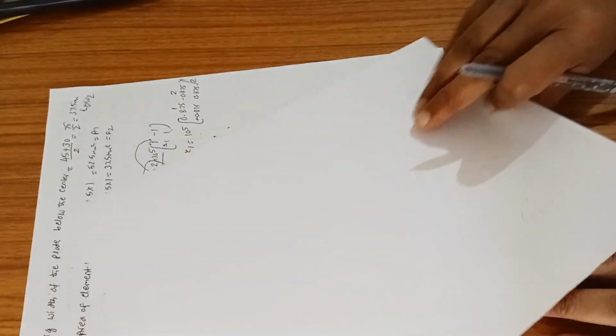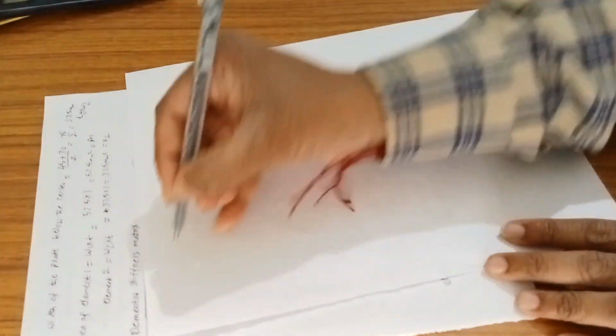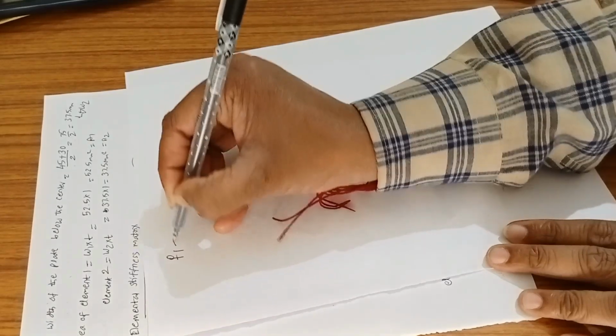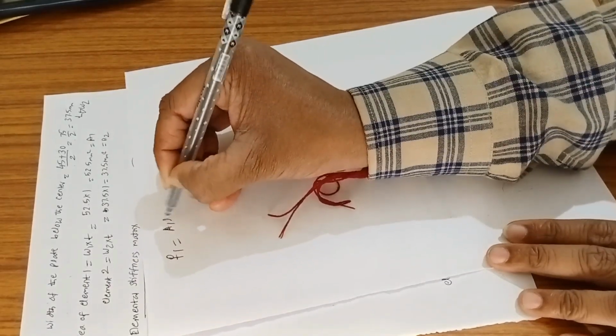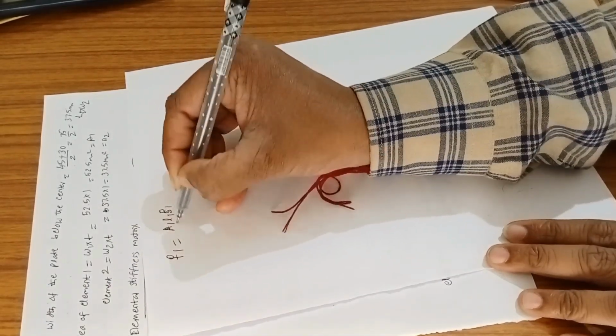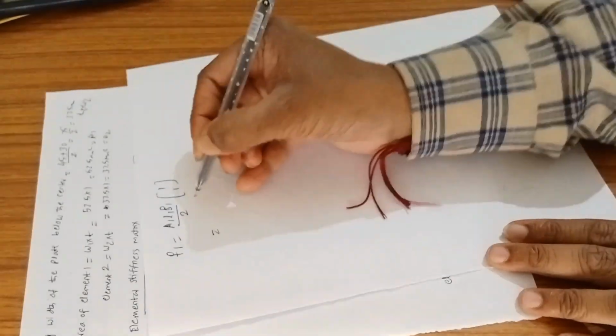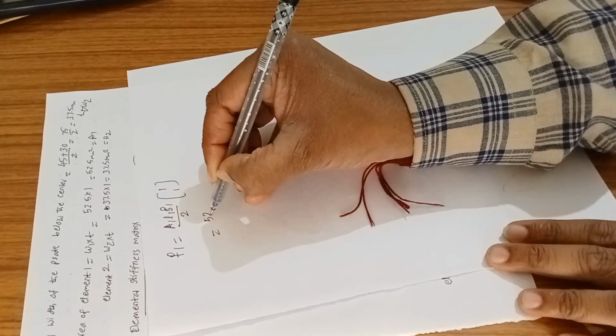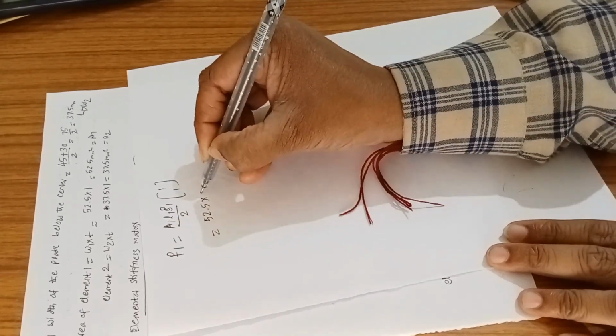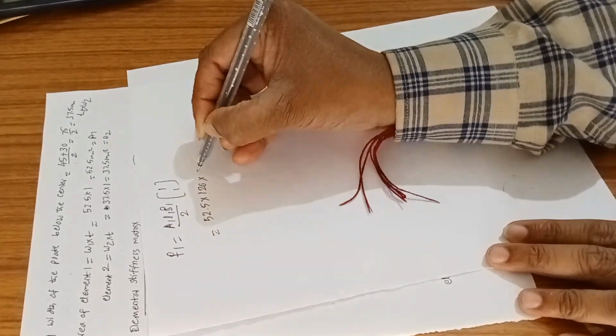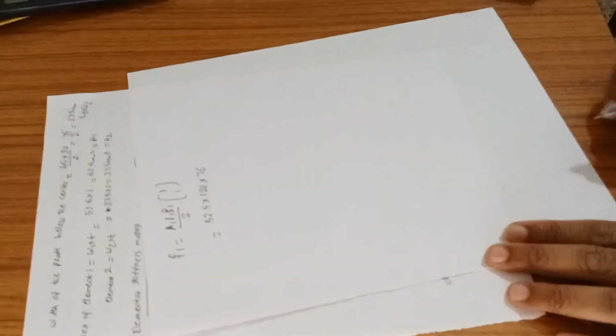When I solve that, the elemental body force 1 is A1 L1 into rho 1 divided by 2 and 1 1. A1 is the area, 52.5, which we obtained earlier, the length L1 is 120, and the density is given in the problem.